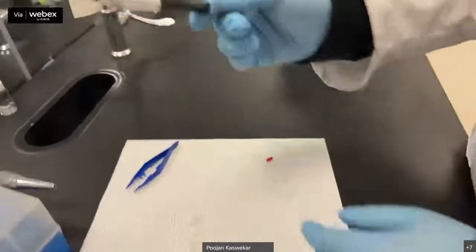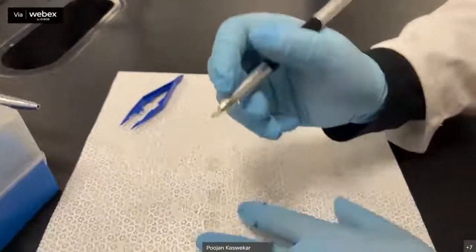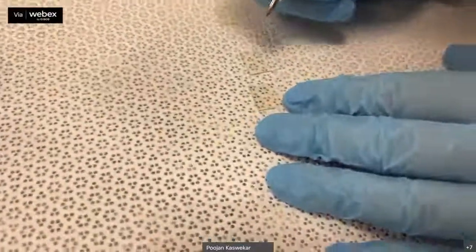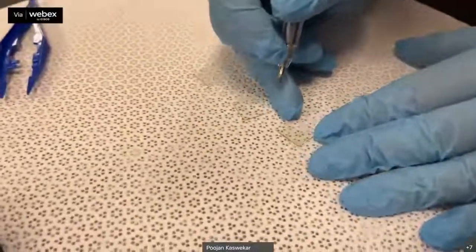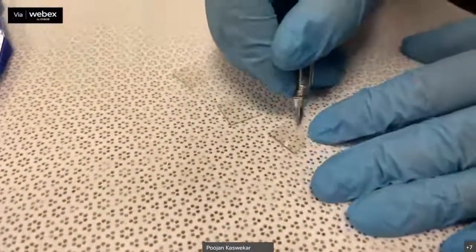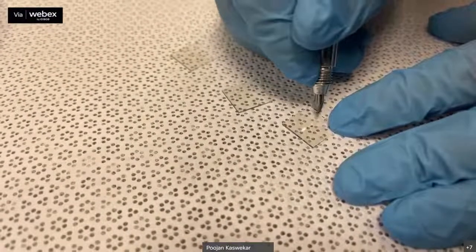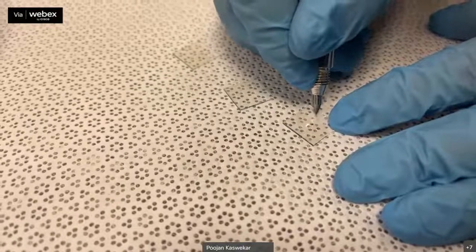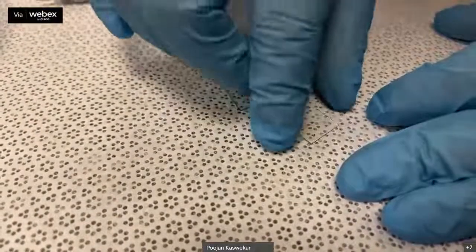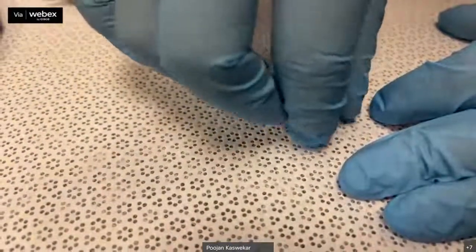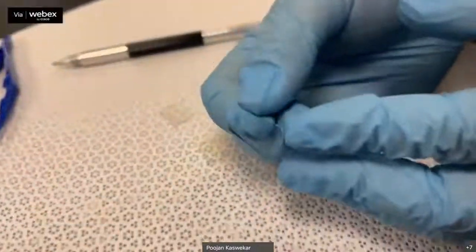To label the numbers, we will use this diamond pen. You can see the tip is very hard and it can write numbers on the glass. For the labeling, we will usually write a number, like number 1 here, followed by a horizontal line. In that case, when it's flipped, we can differentiate which side is the glass side.